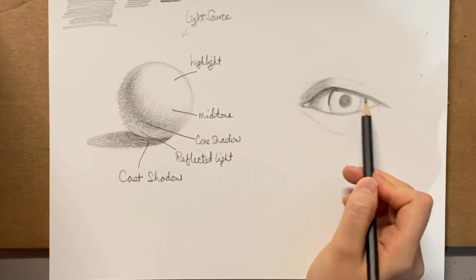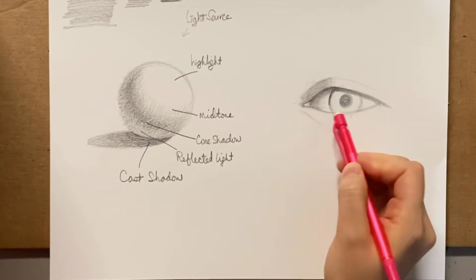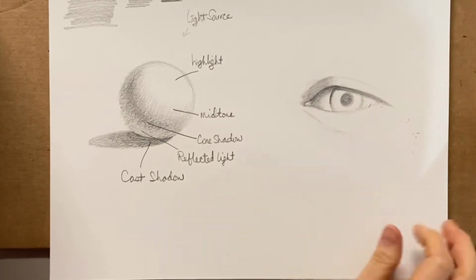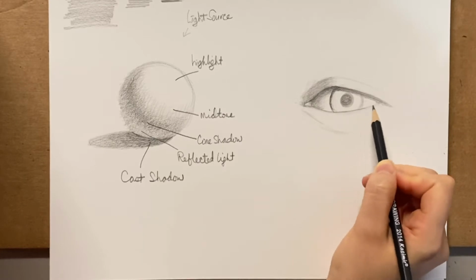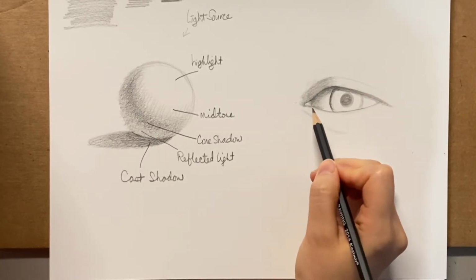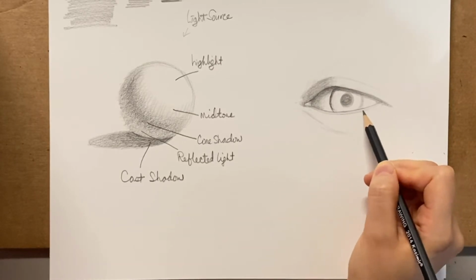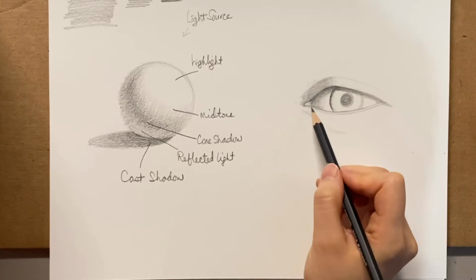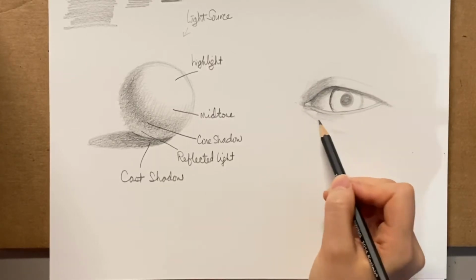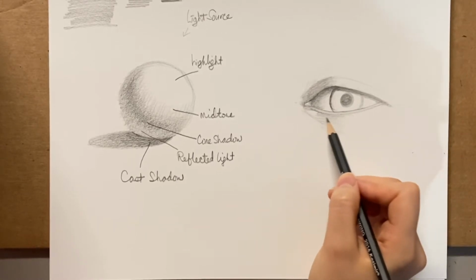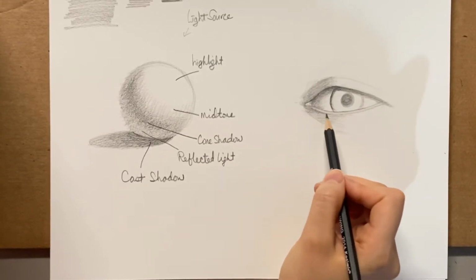We want to define the cast shadow that's been created by the leather, the skin. The skin is covering the eyeball, and the thickness of the skin is actually casting a shadow over the white part and the whole eyeball area. And so I'm going to define the underneath, see the thickness of the skin, so I'm going to draw another line. The top one, you can't really see it because of the angle that we are looking at. And so underneath, I can see the thickness of the skin, so I draw another line.